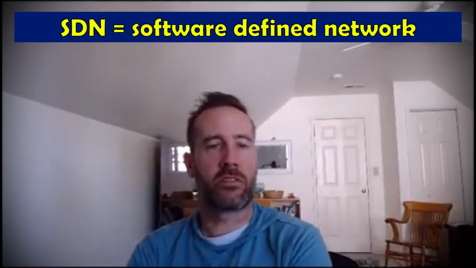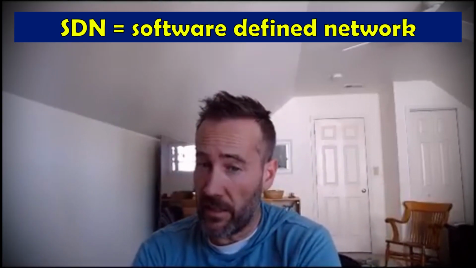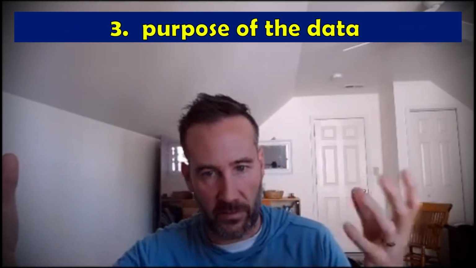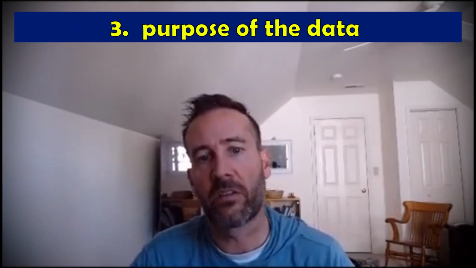Next is software defined network, SDN. It separates the network into three components: raw data, how the data is sent, and the purpose of the data. So it takes your data and segments it into three different areas. SDN segments data. When I see SDN, I think sand, like a sandbox, and most of us probably know what a sandbox is.